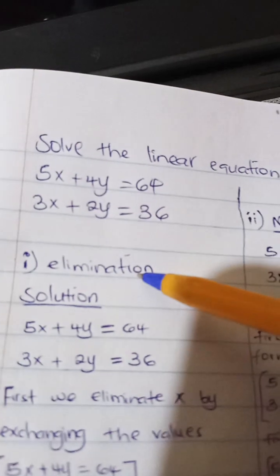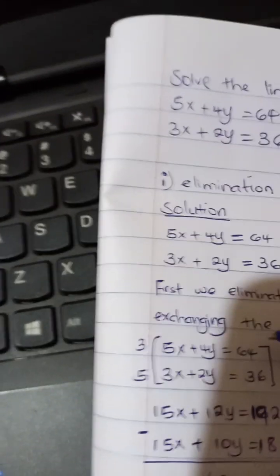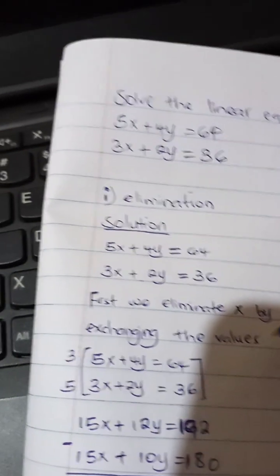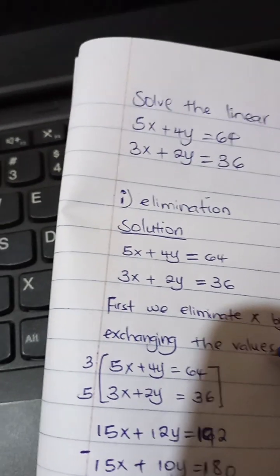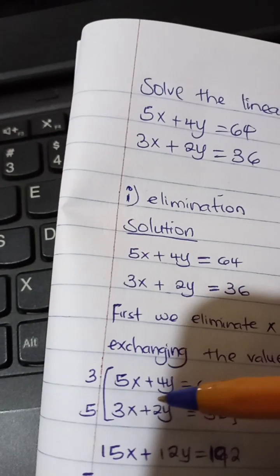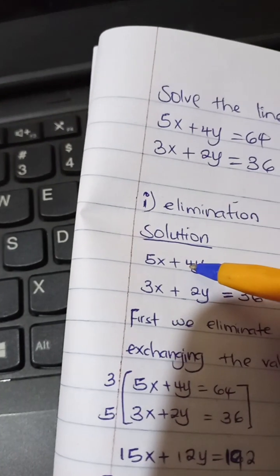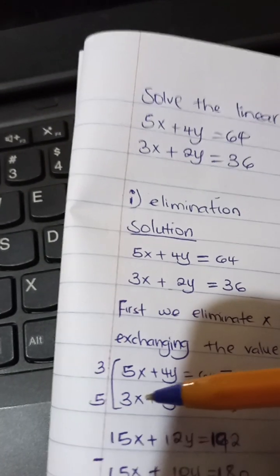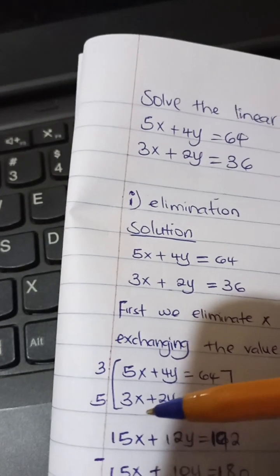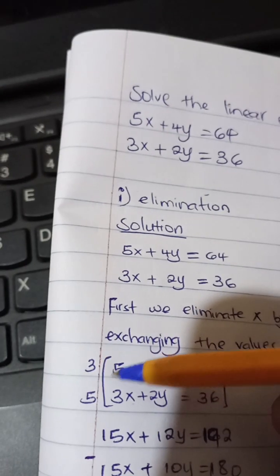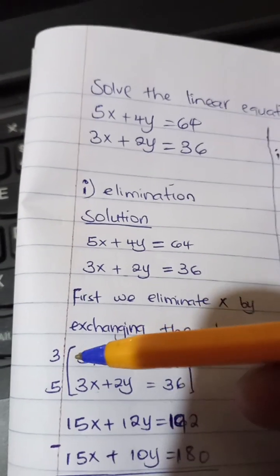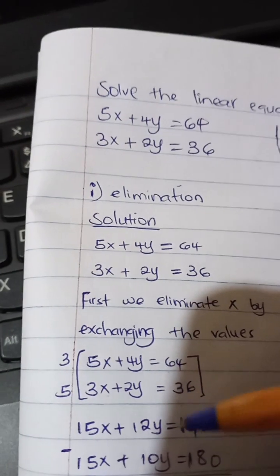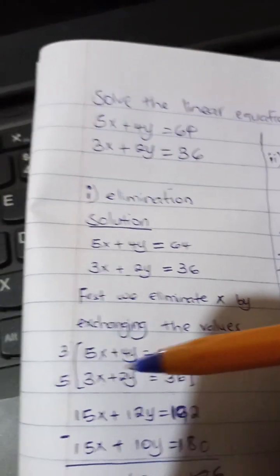By the elimination method, from the solution here, first we have to eliminate the value of x by exchanging the values of x. The equation is here. Then if we exchange the values, 3 goes up here and 5 goes down here. Then we introduce the bracket signs. By introducing that, now we open the bracket.